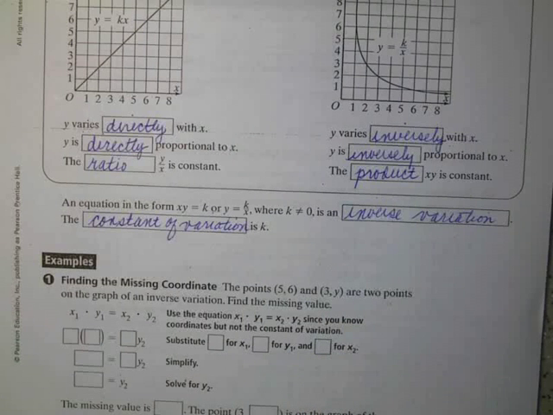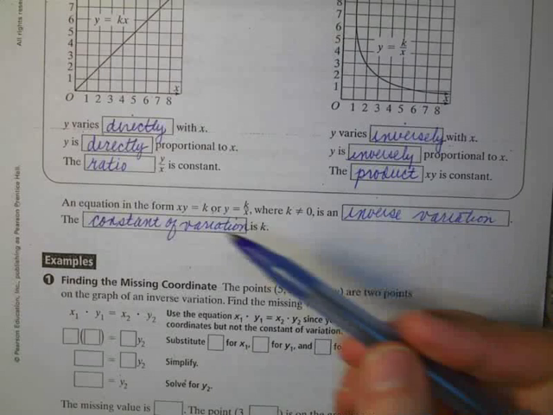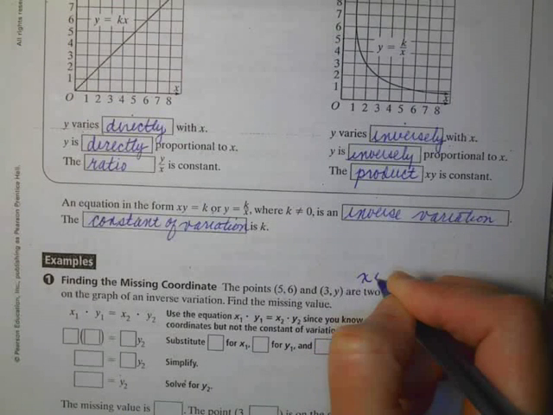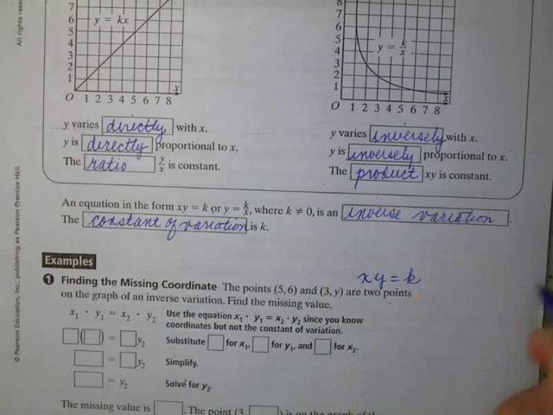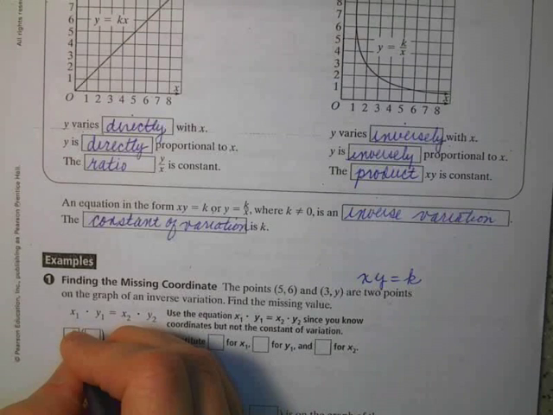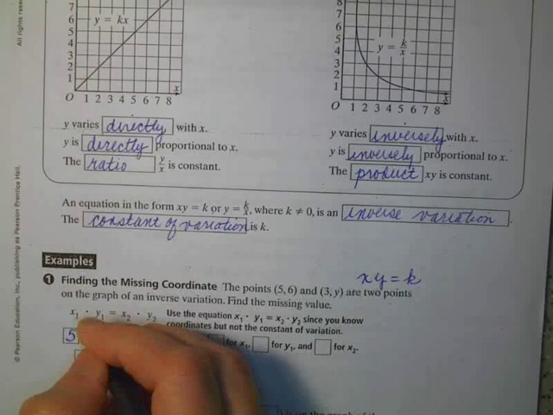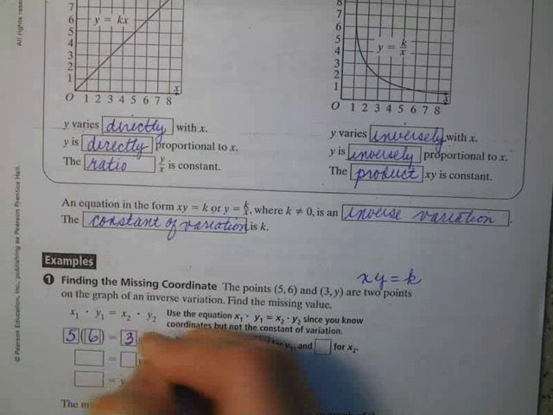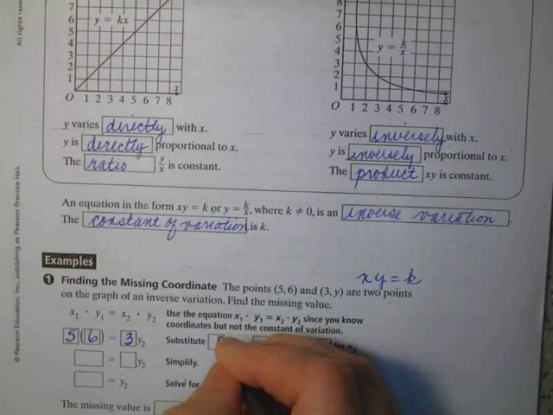Okay, so we're going to do this using the idea that the product xy is equal to k. Since we don't know what k is, we'll use the two different coordinates. Okay, so x sub 1 is 5, y sub 1 is 6, x sub 2 is 3, and we don't know what y sub 2 is.